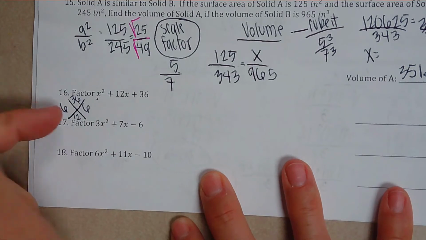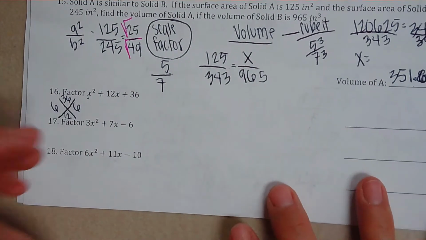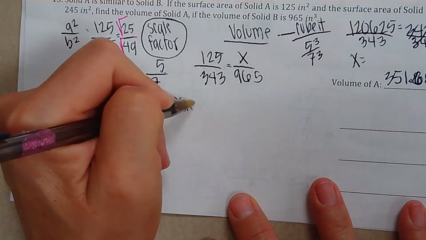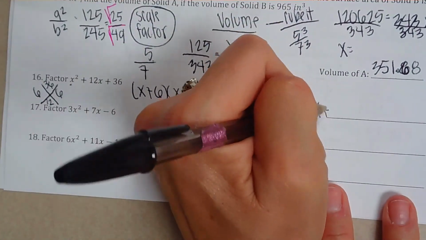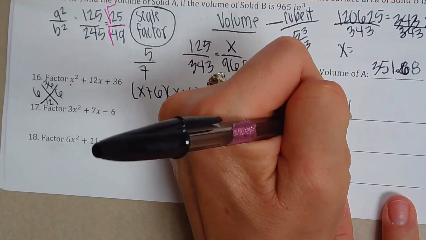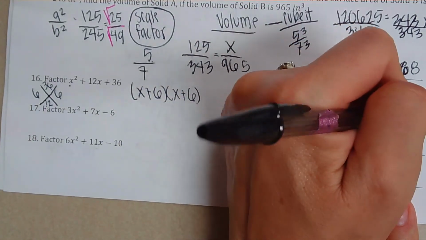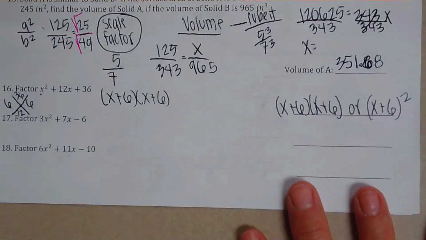Well, that is 6 and 6. 6 times 6 is 36. 6 plus 6 is 12. So we have x plus 6 and x plus 6. You can write that as x plus 6 and x plus 6, or you can write it as x plus 6 squared. Either way works.